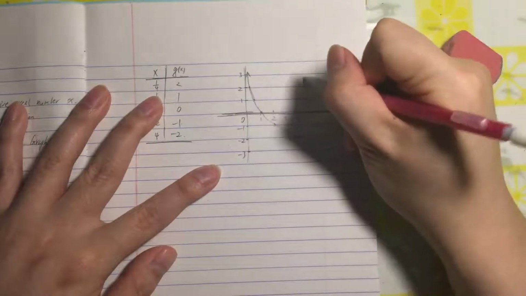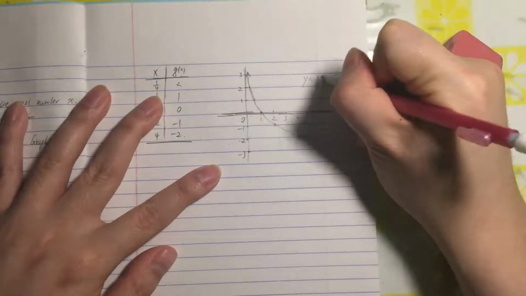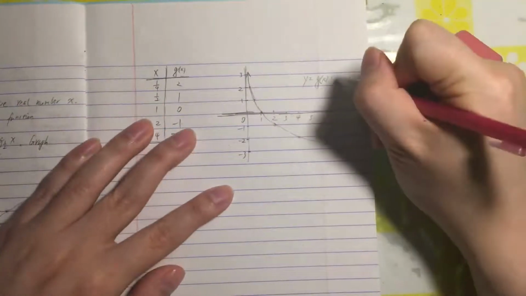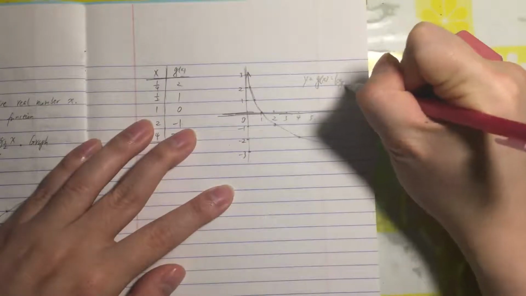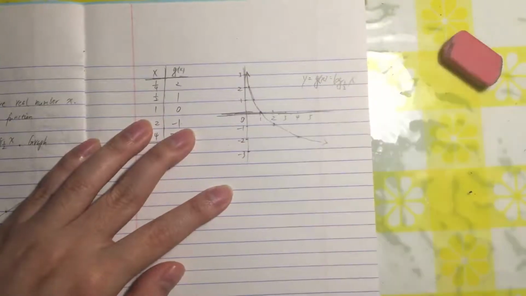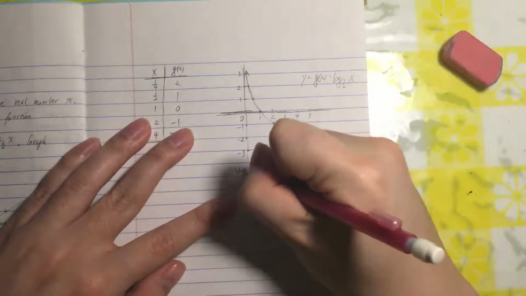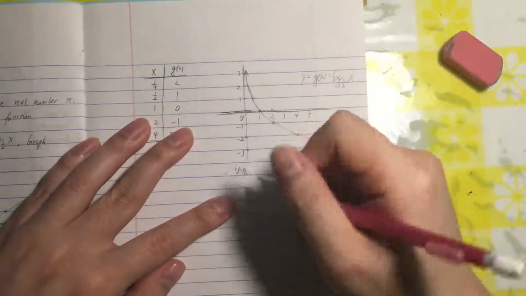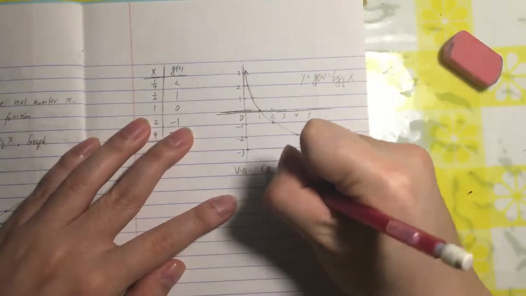That's the graph of the function y equals g of x, and g of x is log base half of x. The vertical asymptote is the y-axis, which is x equals 0.